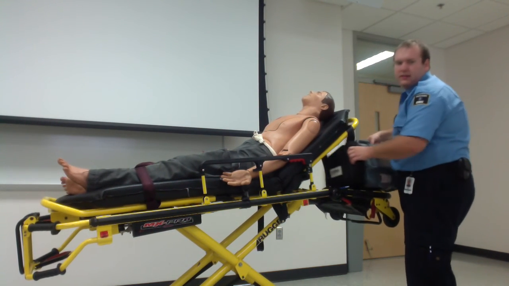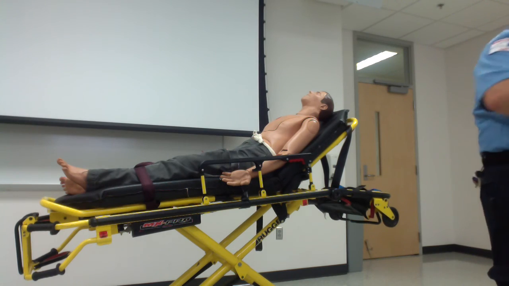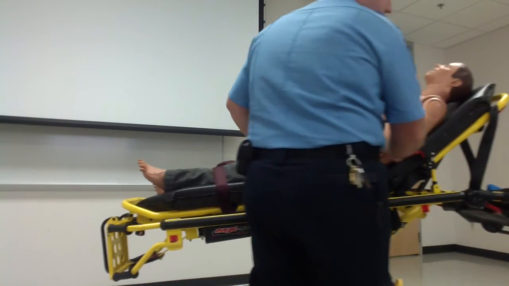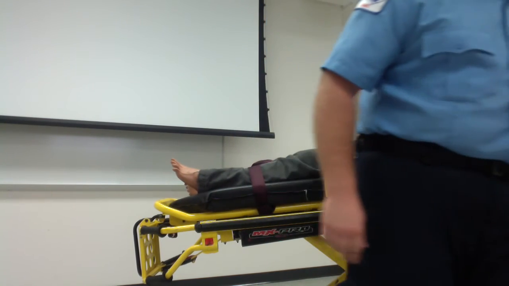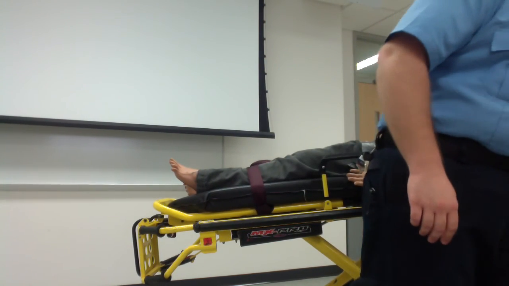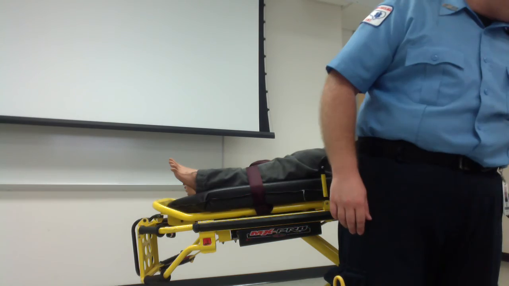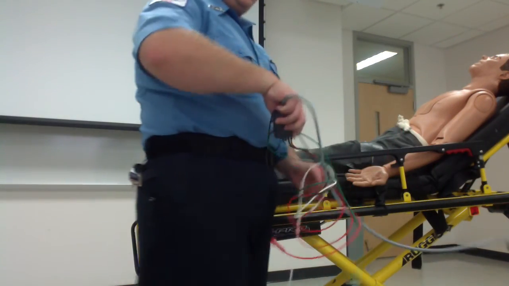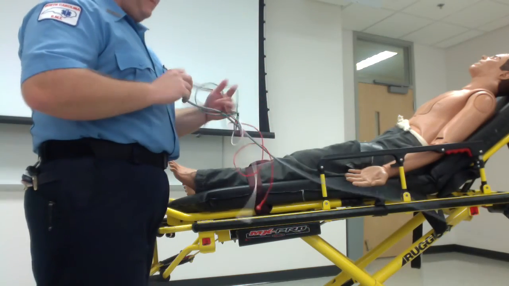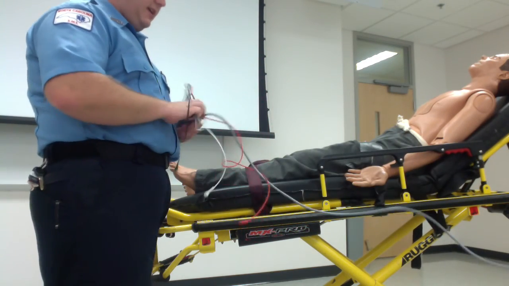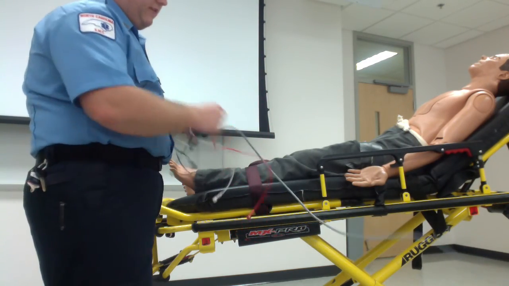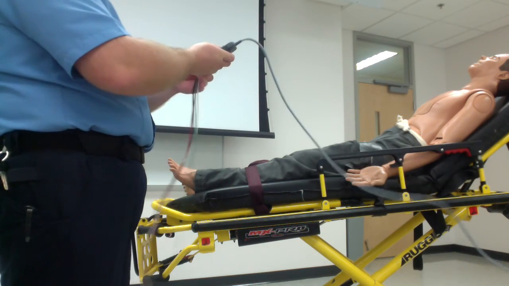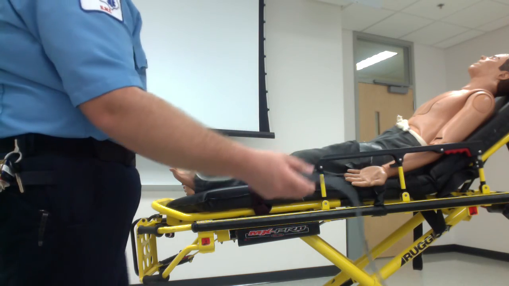So, let's set this up here. First off, like I mentioned earlier, the first wires you put on your patient, once you're saying you're going to run an EKG, are going to be your limb leads. Whenever you pull these out of your monitor bag, however it's set up, they will more than likely be tangled up.